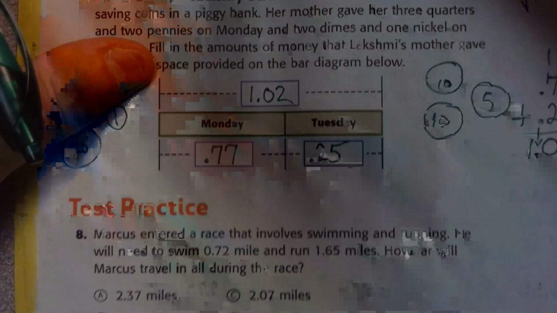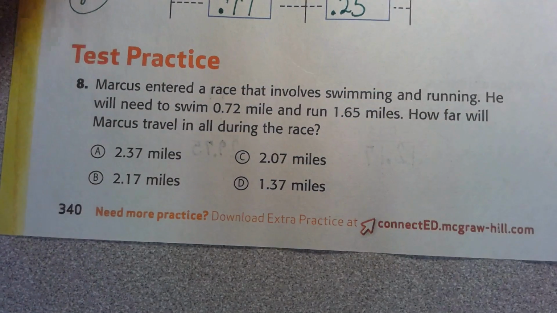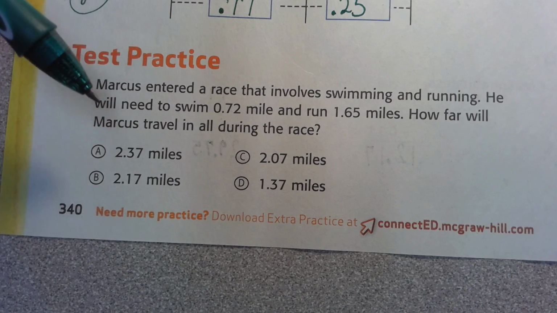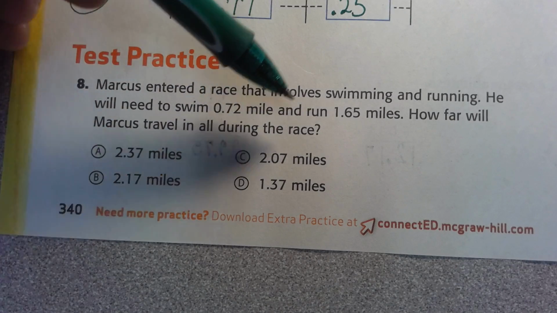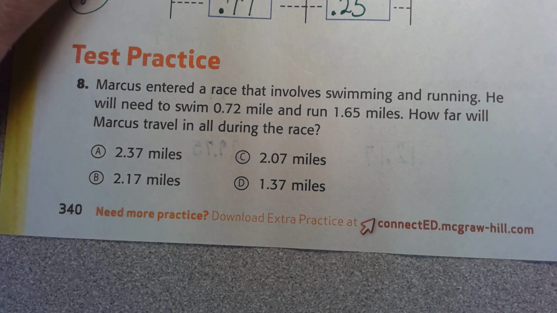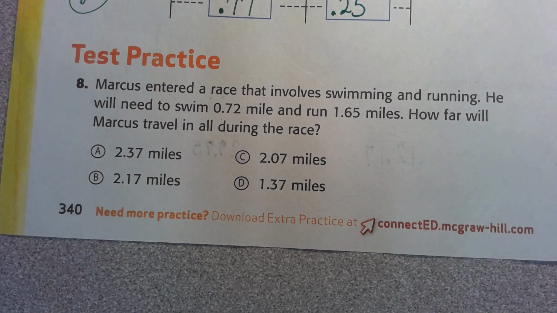And then finally, the bottom. Marcus entered a race that involves swimming and running. He will need to swim 72 hundredths of a mile and run 1 and 65 hundredths of a mile. How far will he travel in all? What do I have to do, Emlyn, here to these numbers? I gotta add, she said.